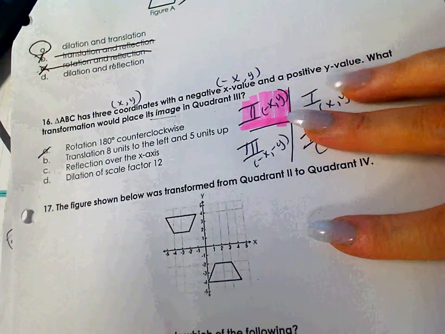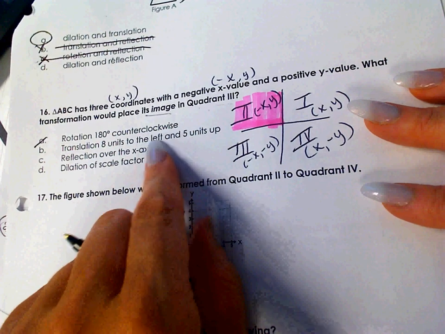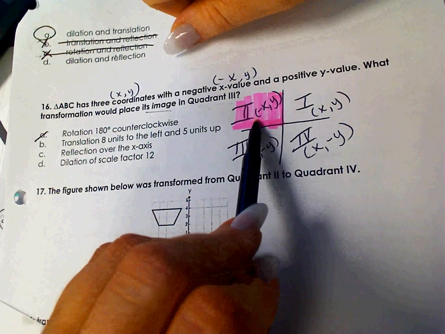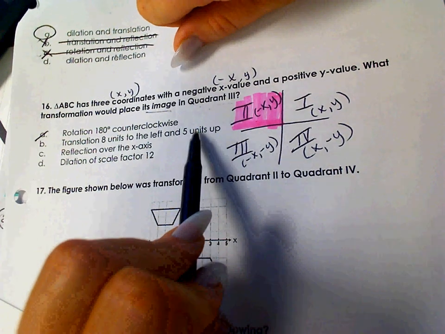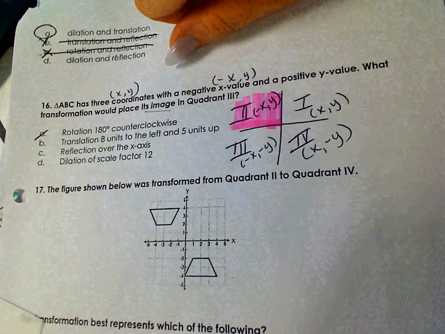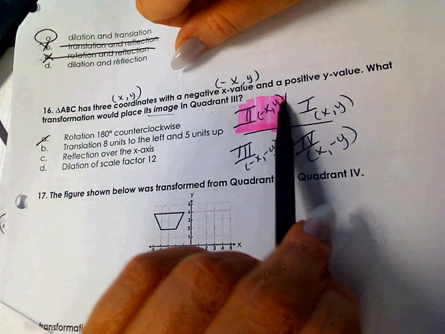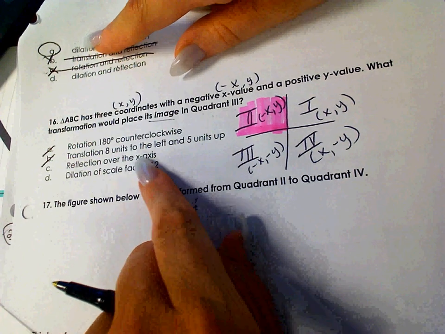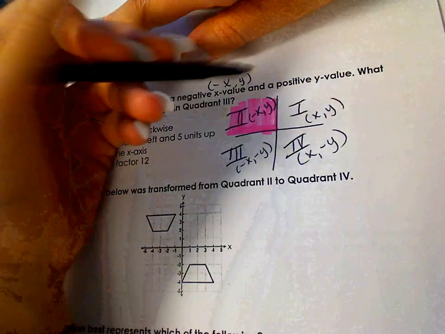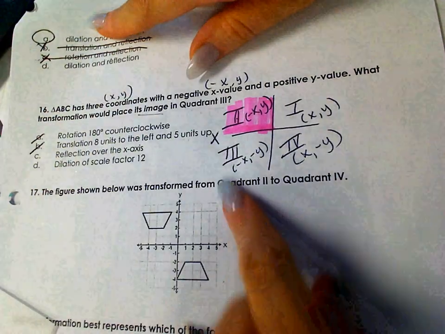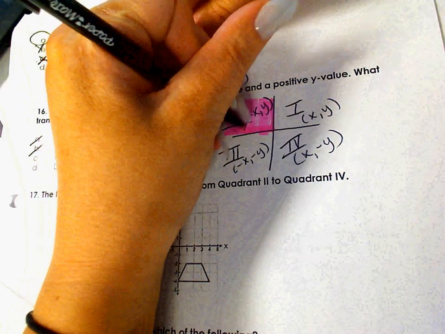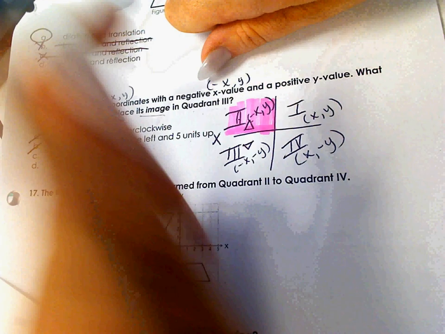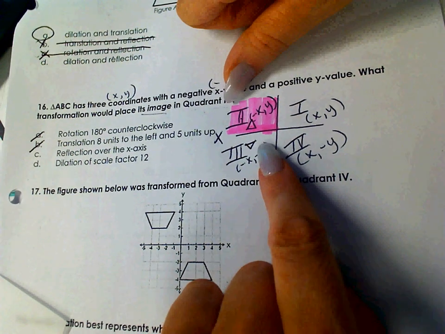B says a translation 8 units to the left and 5 units up. So if you're in this quadrant and you go 8 units left and 5 units up, you're still not going to be in quadrant 3. You would still be in quadrant 2. Okay? C, a reflection over the x-axis. Yeah, looks like that's the right answer, because here's the x-axis. And if our triangle is here in quadrant 2, if it reflects over the x-axis, it's going to end up in quadrant 3. Okay, so that is the correct answer.